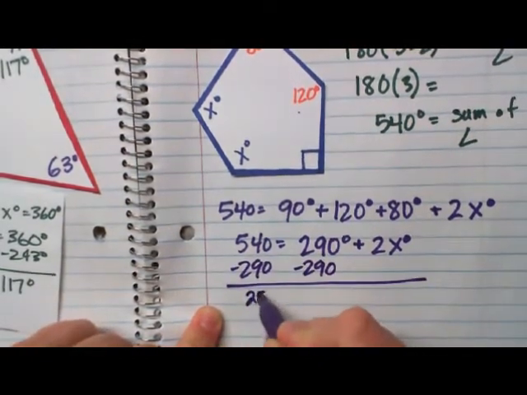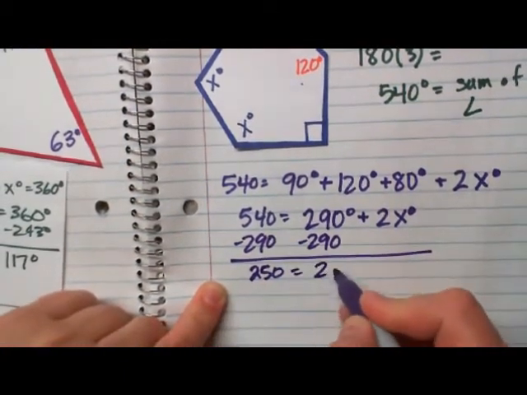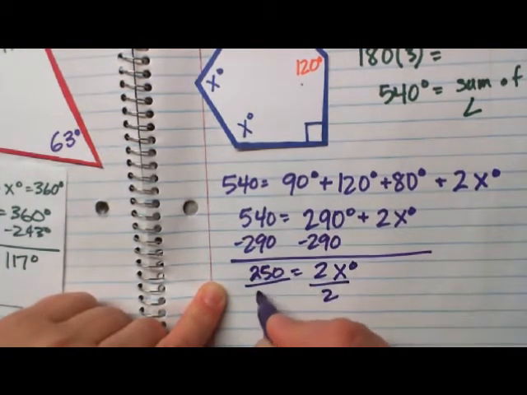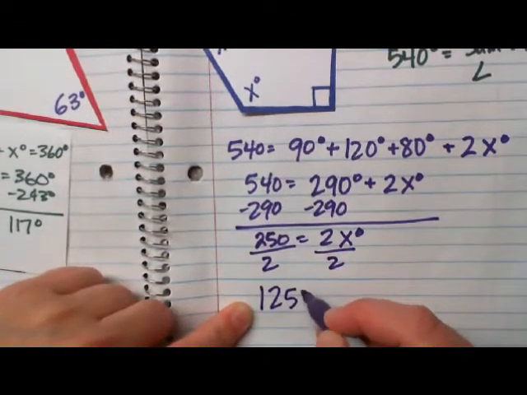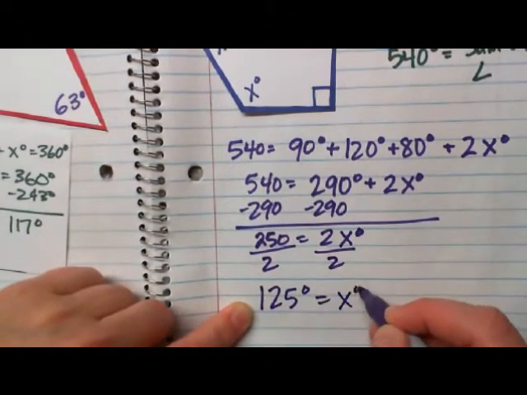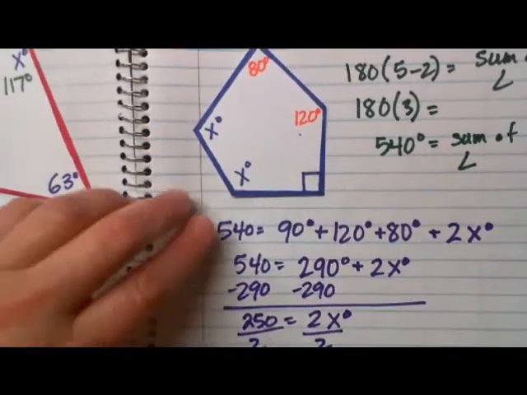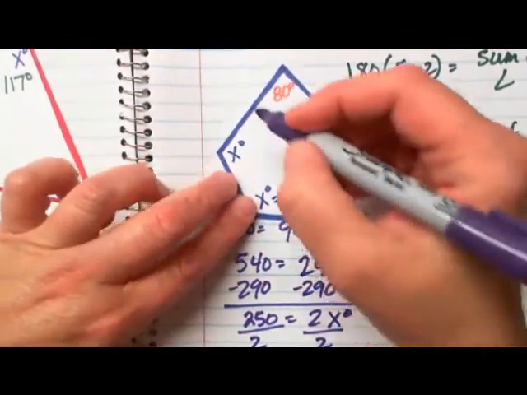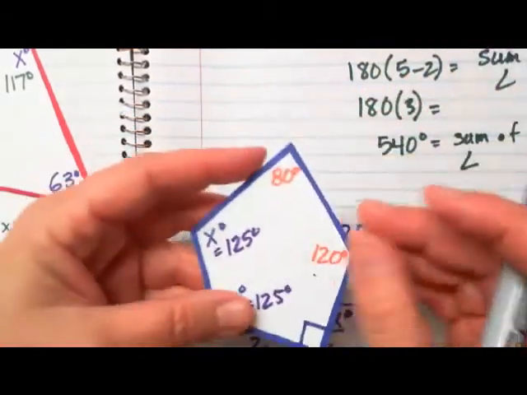That'll give me 250 on the left equals 2x degrees on the right. Let's divide by 2 on both sides. So angle x is equal to 125 degrees. So this should be 125, and this is 125.